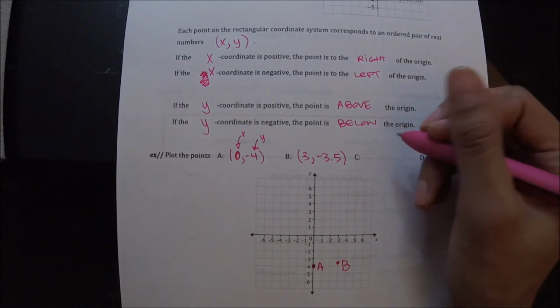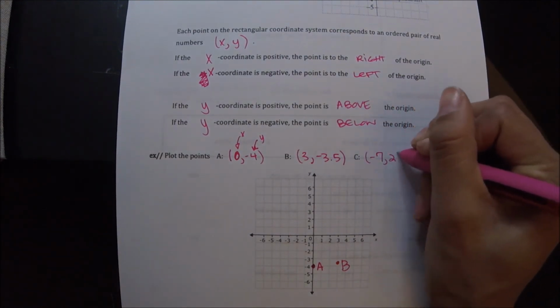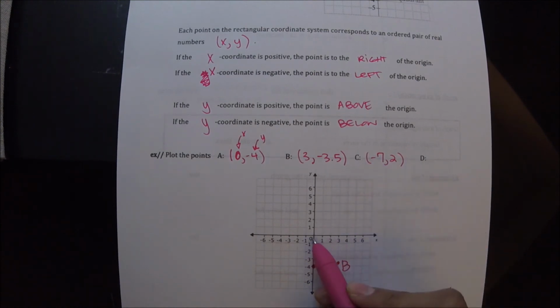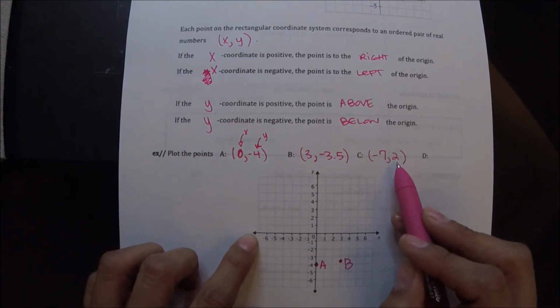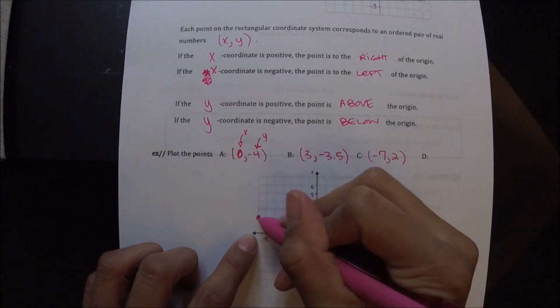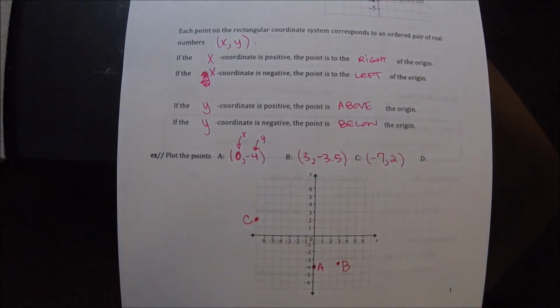And then C is going to be -7, 2. So the first coordinate tells you what to do left and right. So -7 means start at the origin and go left 7. So that's here. And then the y coordinate is +2, so that means go up 2. So that's our C coordinate.